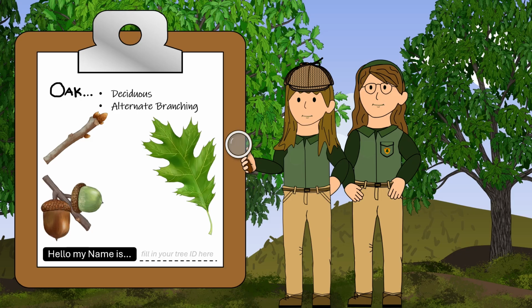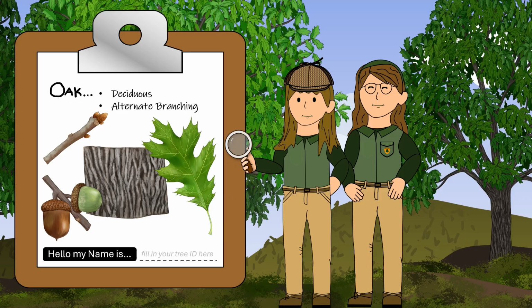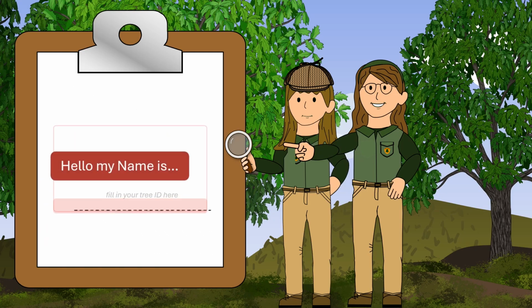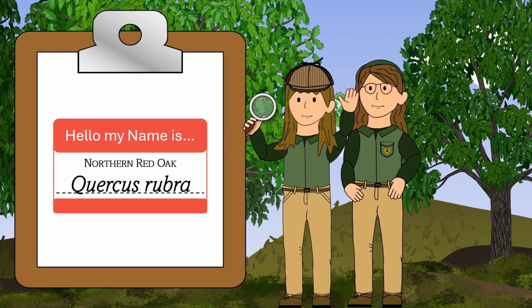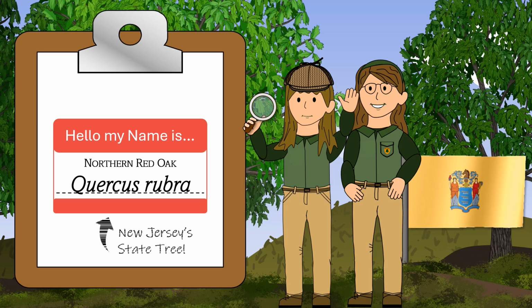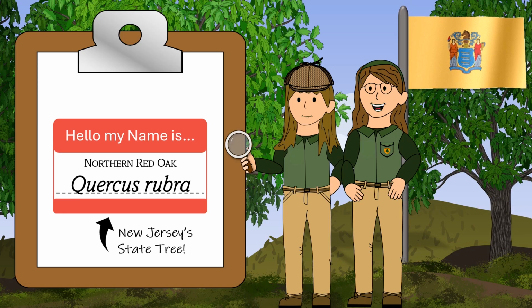I agree. The leaf lobes with bristle tips tells us that it's some sort of red oak, not a white oak. The bark you described, which looks sort of like ski tracks, is a classic sign of Quercus rubra, or northern red oak. This ID matches with the acorns you saw, which are a little less than an inch in size, with flat disc-like caps. Wow, I think we've made a positive ID. How cool! And what's even cooler is that northern red oak just so happens to be New Jersey's state tree. What a coincidence. That was actually a lot of fun.